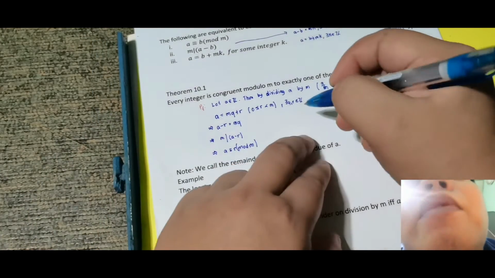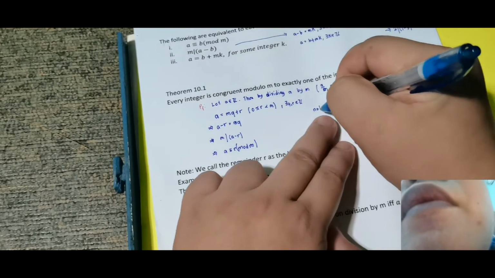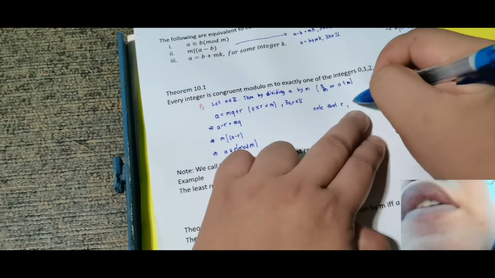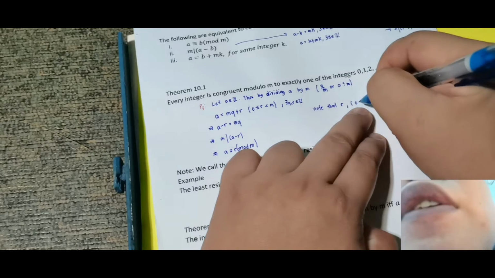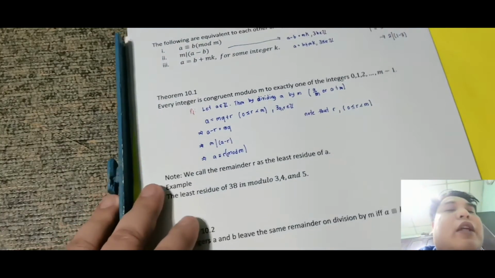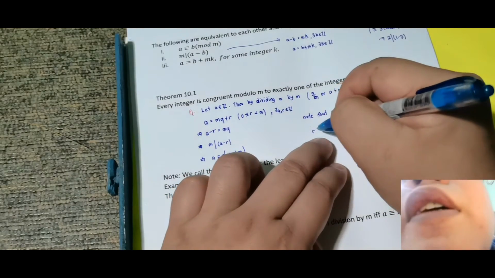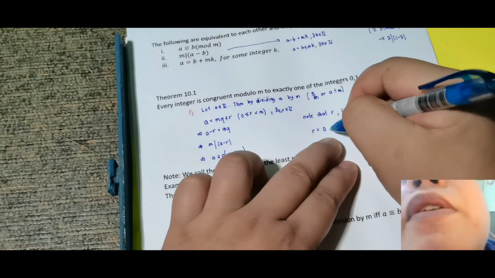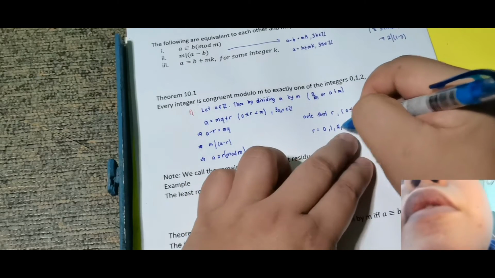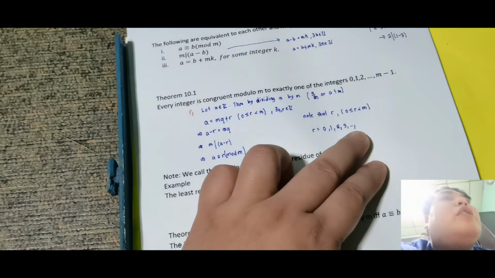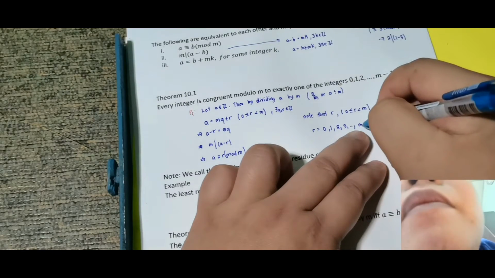So ano ba yung r? We note that r is restricted to 0 less than or equal to r less than m. So ano yung mga possible value ng r? Syempre si 0 pasok diyan. Since integer si r, pasok diyan si 1, si 2, si 3, hindi pasok si m. Pero ano ba yung integer bago si m? That is m minus 1.